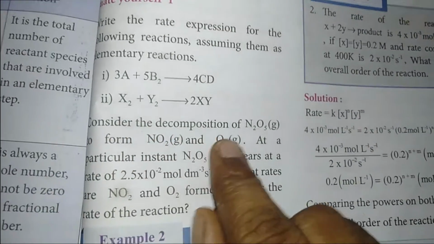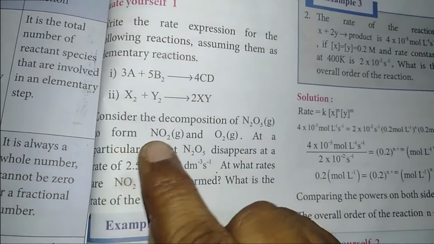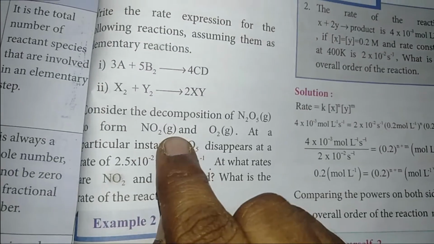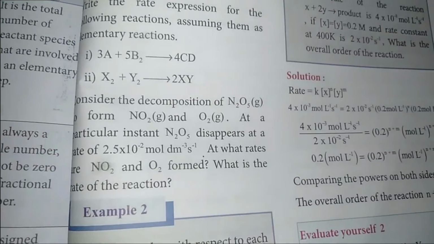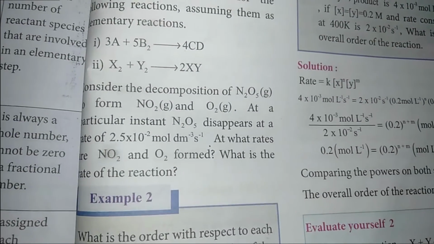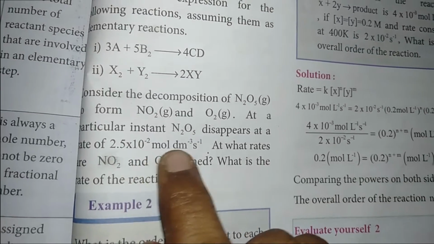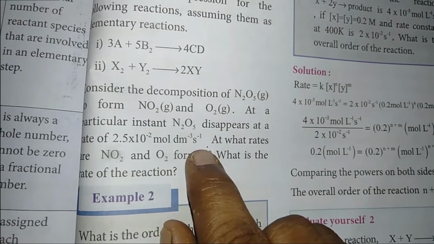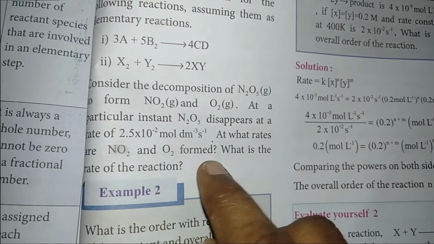Consider the decomposition of N2O5. It is a gas. So to form NO2, this is also a gas, and oxygen, you all know it is a gas. At the particular instant, N2O5 disappears at the rate of 2.5 into 10 to the power minus 2 mole decimeter cube per second. At what rates are NO2 and O2 formed?